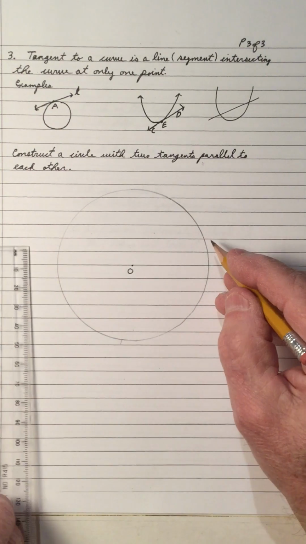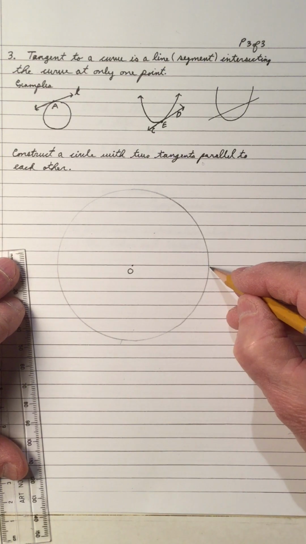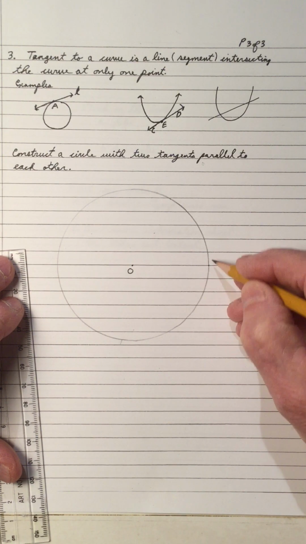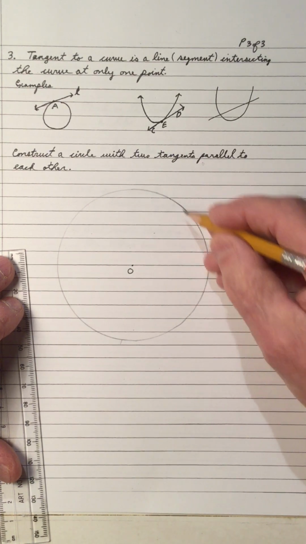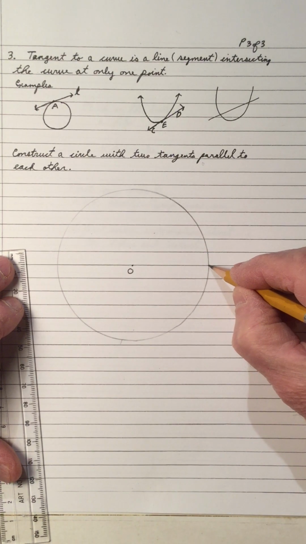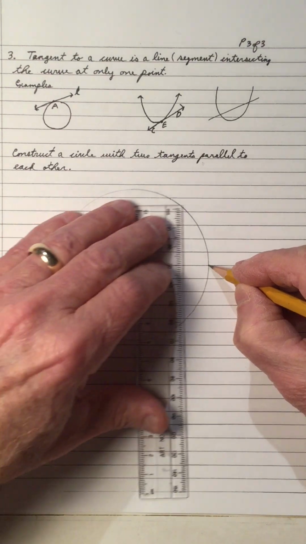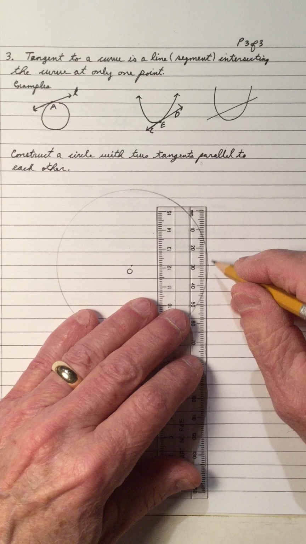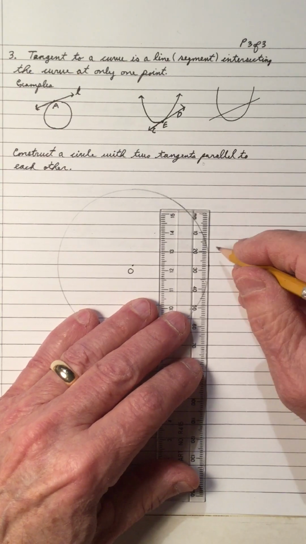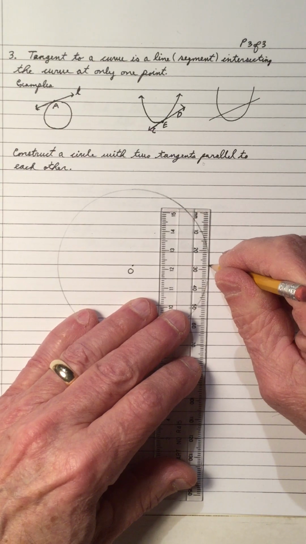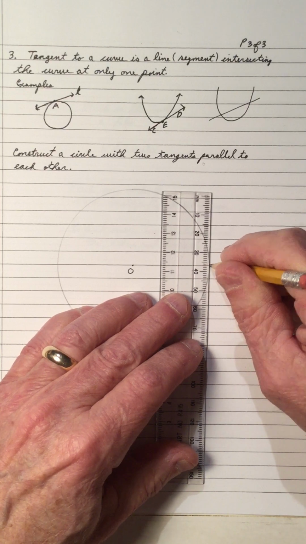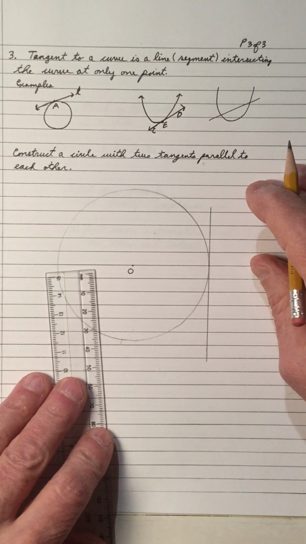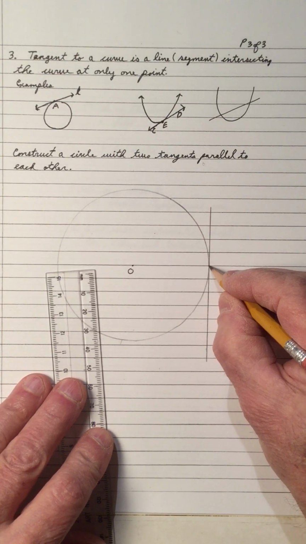So let's take this point right here. If this is 1 point on the curve, a point that's on this circle, I'm going to draw a segment that intersects the curve at 1 point. So it's just touching, just intersecting. There it is. So it's going through this point right here.